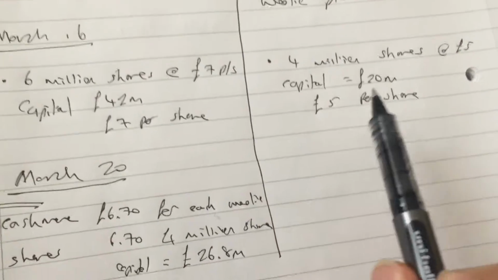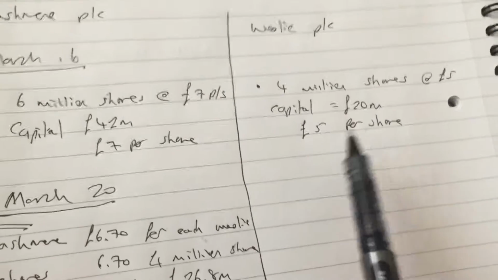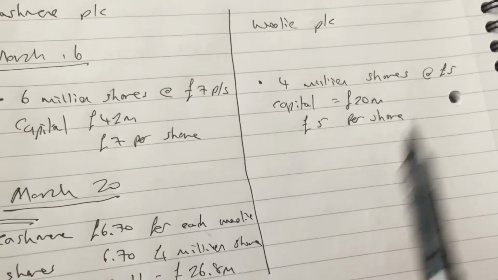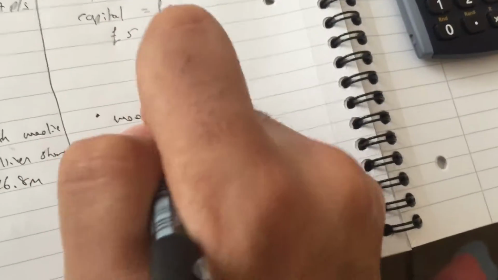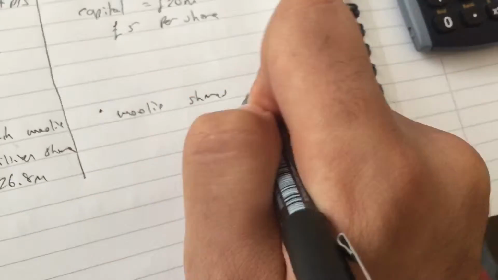So this means that on March 20th, Woolly is affected because their shares are no longer £5 per share. All of their shares have been bought and their shares have gone up to £6.70. So March 20th, Woolly's shares go up to £6.70 per share. That's the only change for Woolly.